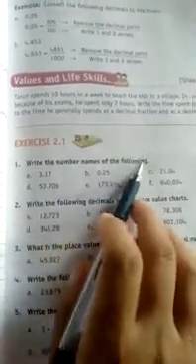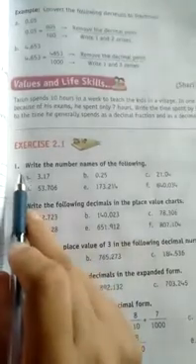Okay, let's proceed to our exercises. All of you. Here is exercise 2.1. Write the number names of the following. How will you write number names? You all know, you have to write the spelling. All of you open your copy and write this question number 1. Write the number names. Number names means writing the spelling. I'll show you one each from here, very simple ones, and the rest you have to complete by yourself.